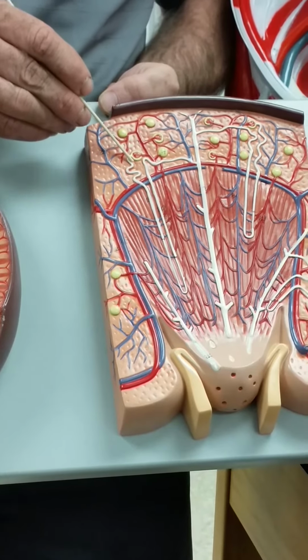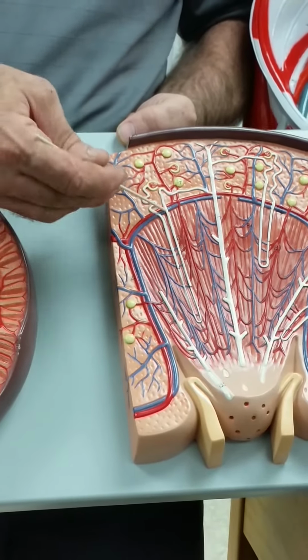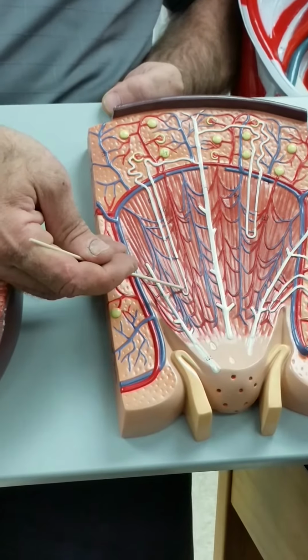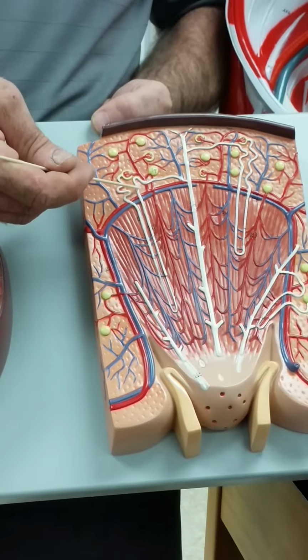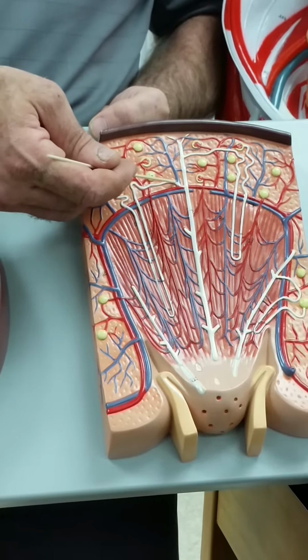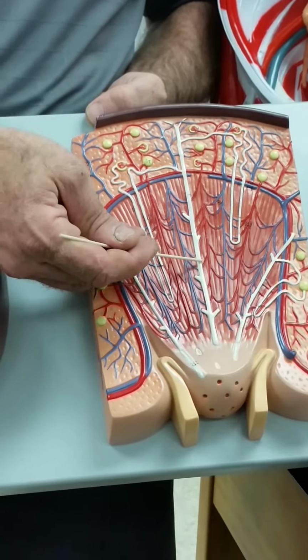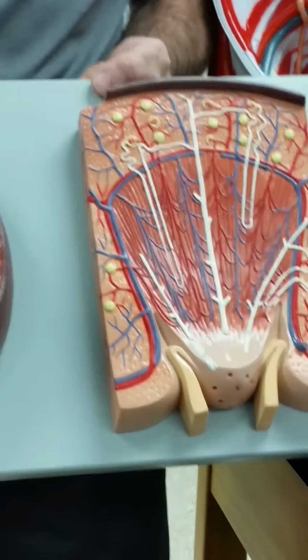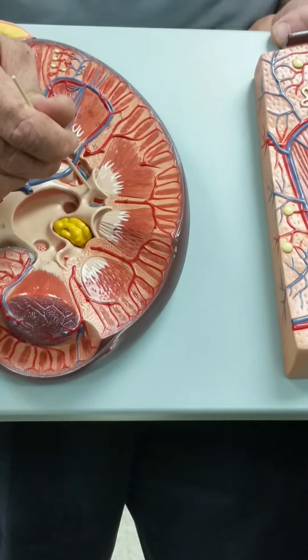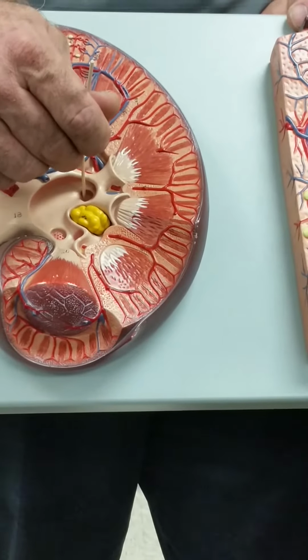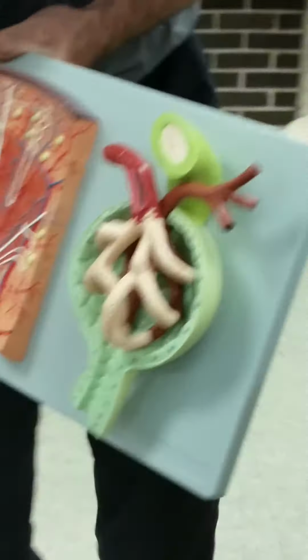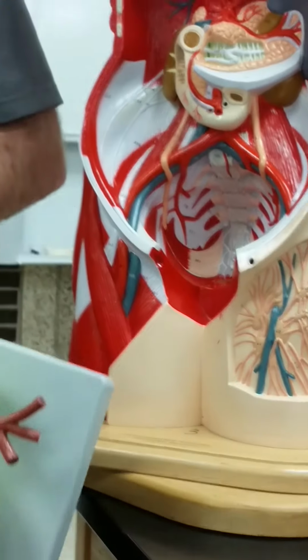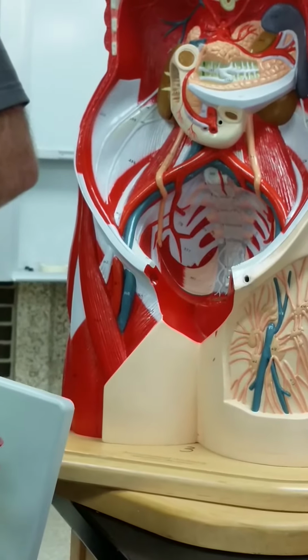That filtrate flows through this proximal convoluted tubule. And then it flows down this descending limb of the loop of Henle. Then it flows up this ascending limb of the loop of Henle. Then it flows through this distal convoluted tubule. Then it flows into this collecting duct. Then it flows down into here, what I call my minor calyx. And then it flows into my major calyx. And then it flows into my renal pelvis. And then it flows into my ureter. And from my ureter, it flows down and hits my bladder. Any questions about that? Now that's the flow of the filtrate.